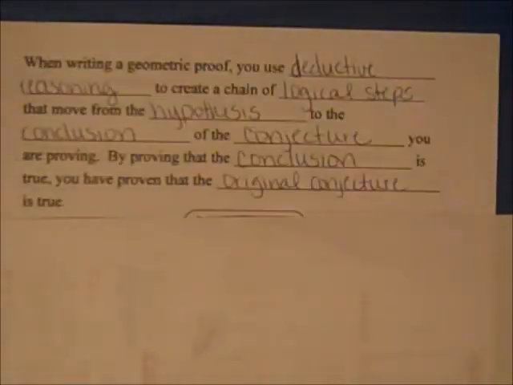Okay, so this is the video for geometric proofs, which we do every section for the rest of the semester. So you may really want to watch this video 2 or 3 times until you get it down. Okay, it's the same process as algebra proofs, only we're solving a geometric problem instead of solving an algebraic problem. Okay, so some fill in the blanks.